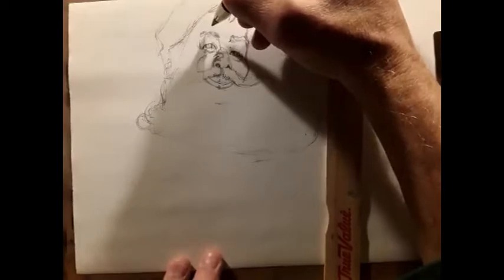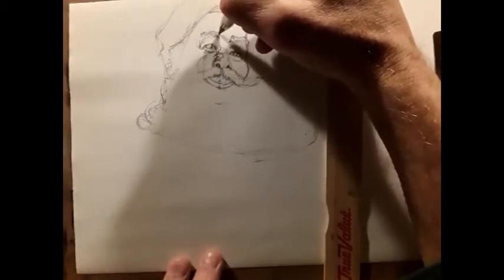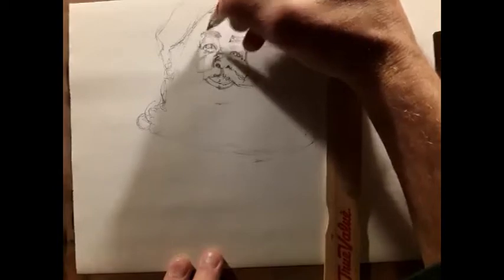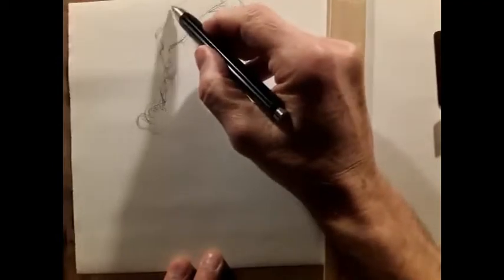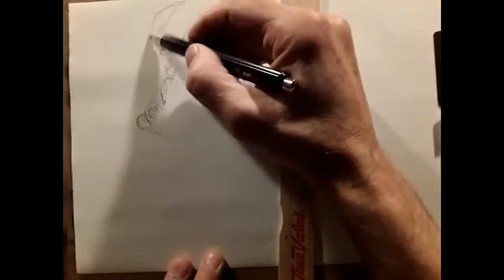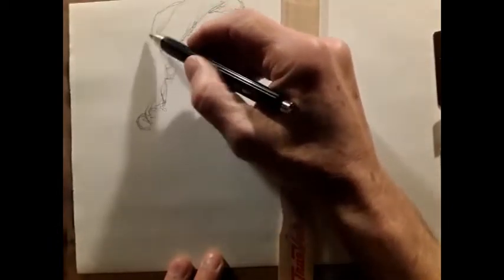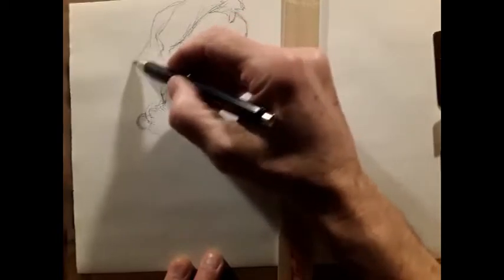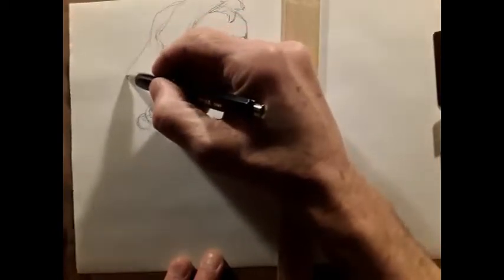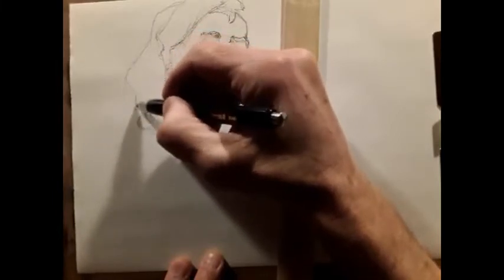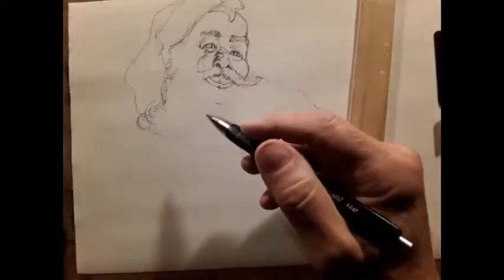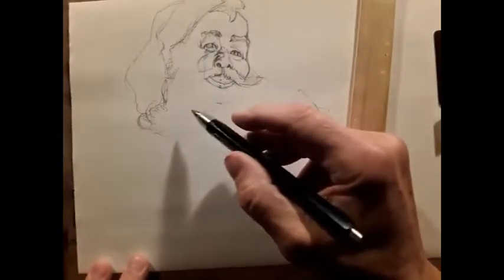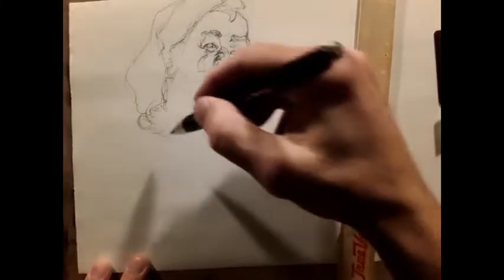Now this brow up here should be a little heavier. Okay. And the hat. Not as critical, but I want to get the general shape of it, as close as I can without making too many measurements. And now the bottle, I almost don't even want to put the bottle in there.